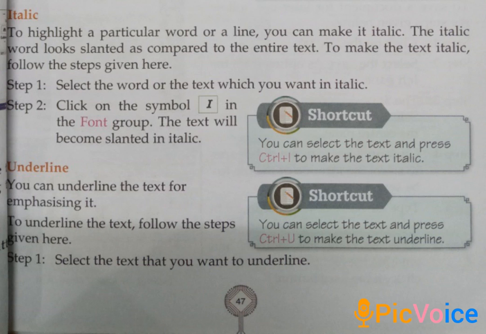Step 1. Select the word or the text which you want in italic. Step 2. Click on the symbol I in the font group. The text will become slanted in italic.